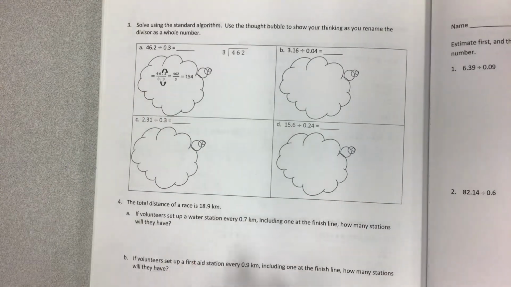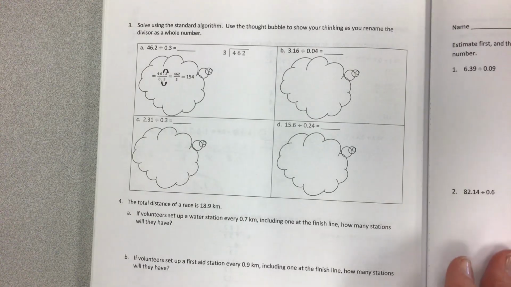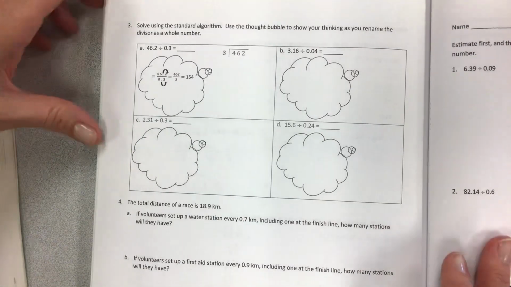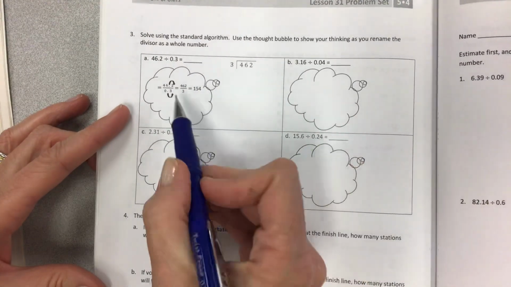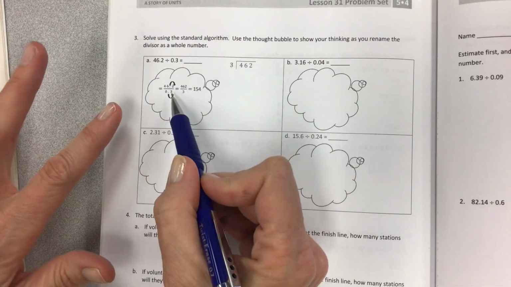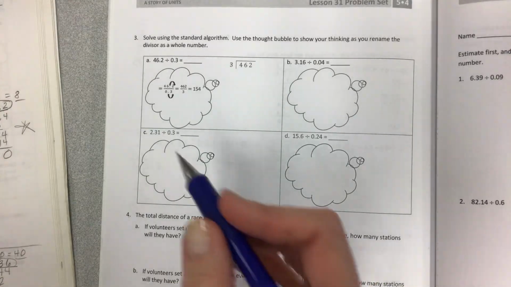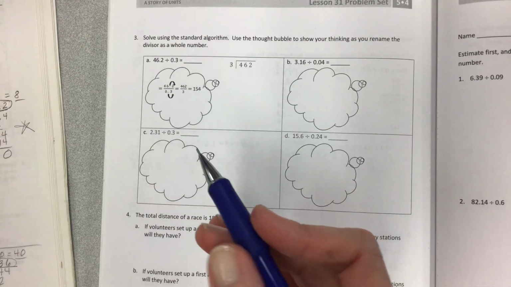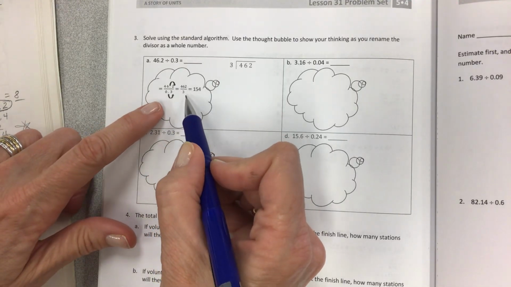Okay. Next page. Solve using the standard algorithm. Love the standard algorithm. Use the thought bubble to show your thinking as you rename the divisor as a whole number. Okay, and don't worry about this. We're not always going to have to show the times 10 tenths or times 100 hundredths. So they're saying, think it, don't show it.